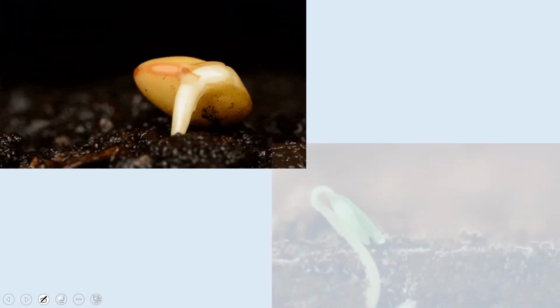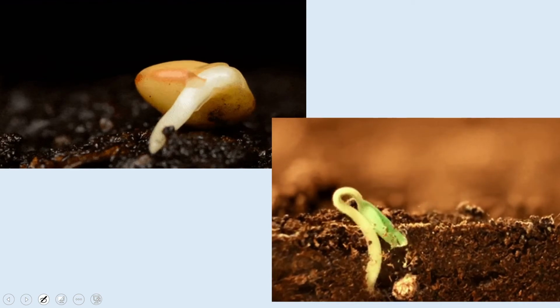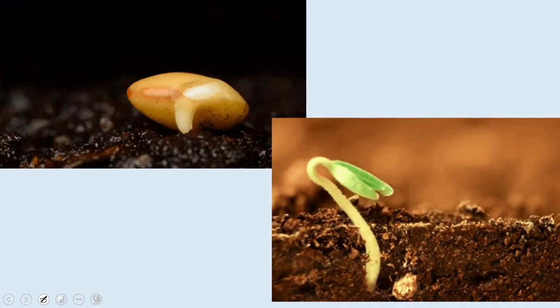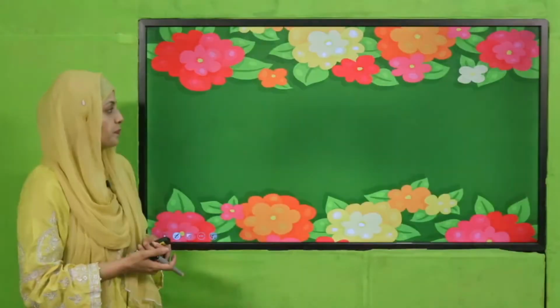So this is how a seed germinates. It has embryo inside it, and because of this, the seed grows into a new plant.